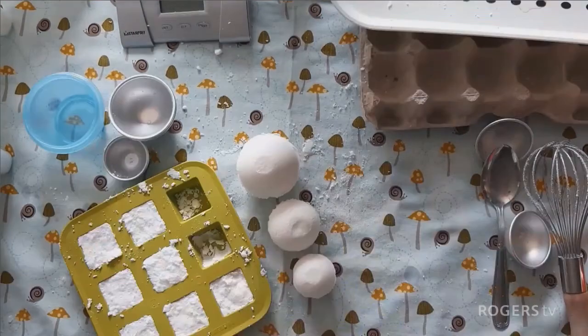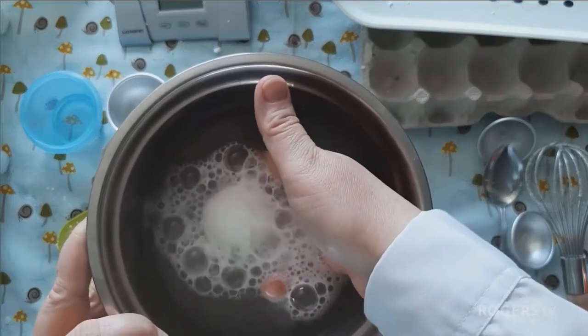Now just let your bath bombs dry for a couple of days on an egg carton or a tray, and they'll be all set to use. Here's a secret surprise bath bomb that we made. And here's a green one that I made on my own. But I didn't have green bath bomb color. How do you think I made it?